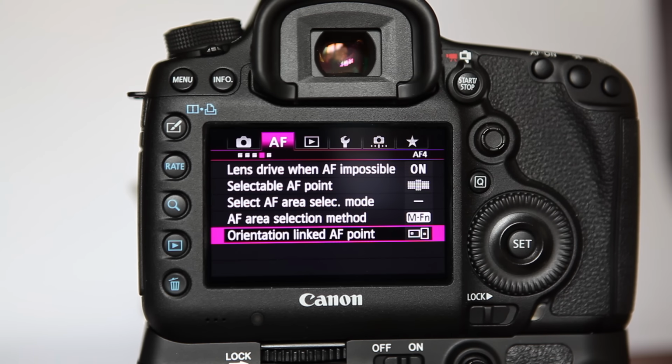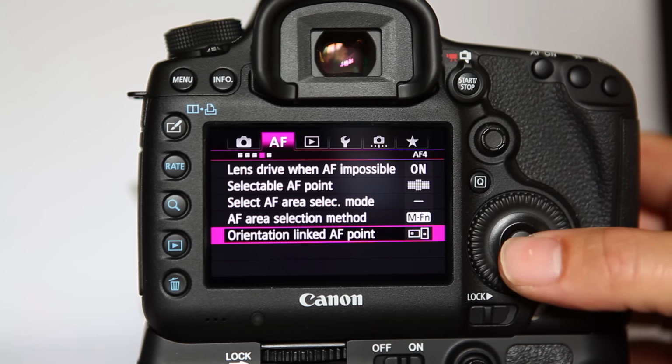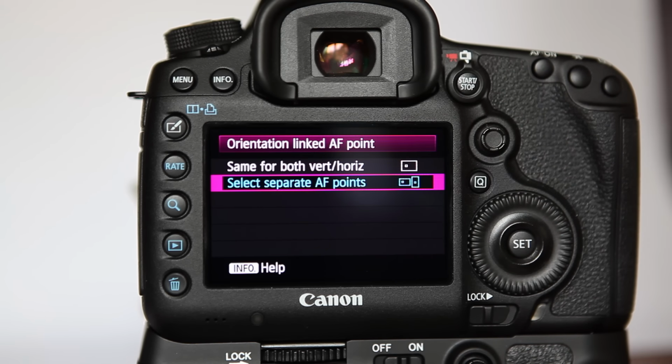In the autofocus menu, in the fourth section, you'll see orientation linked AF point. Now, I do have this set to separate AF points. Basically what that means is that when I'm in portrait orientation, it memorises my last focus point used.